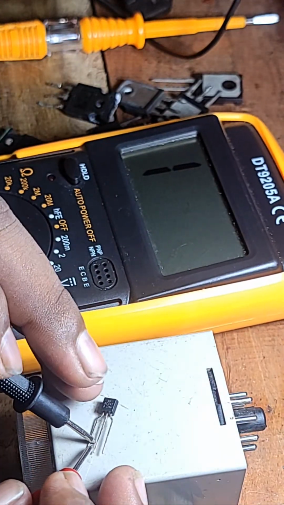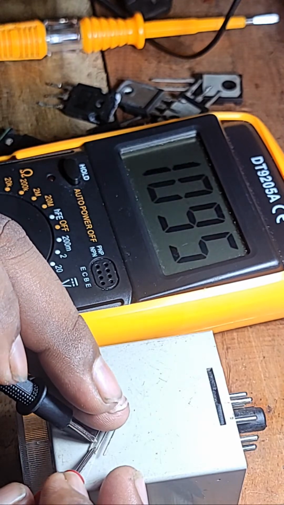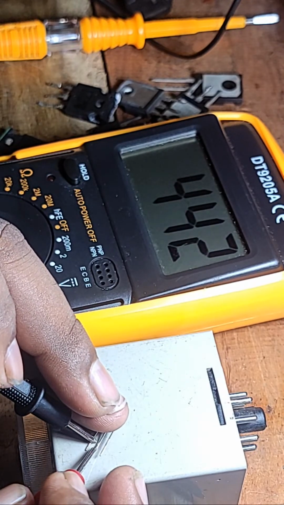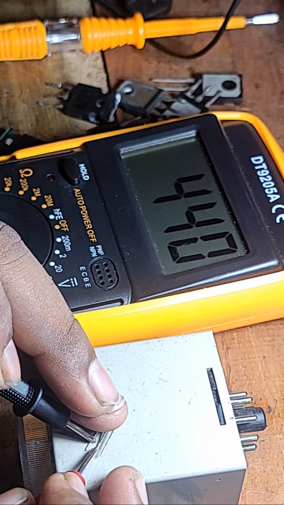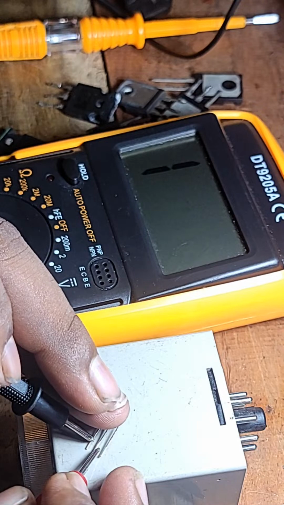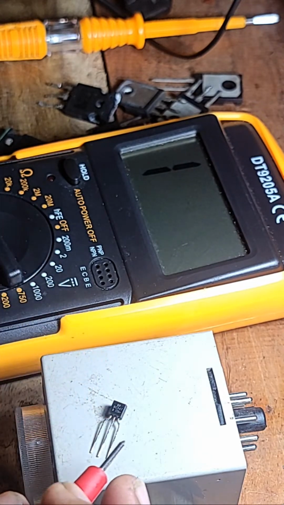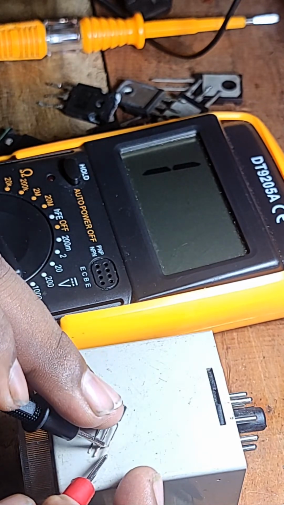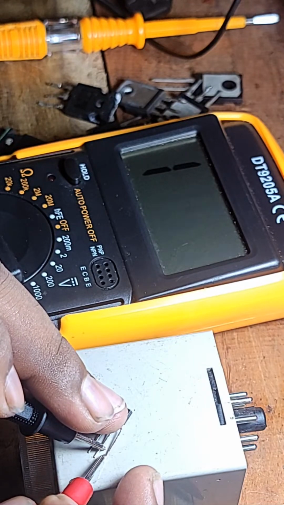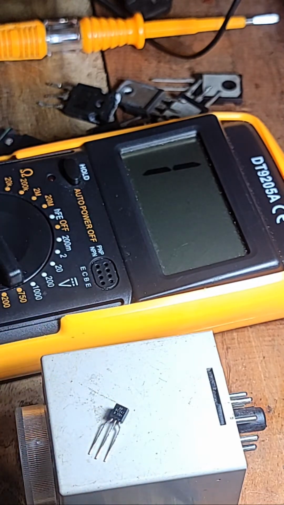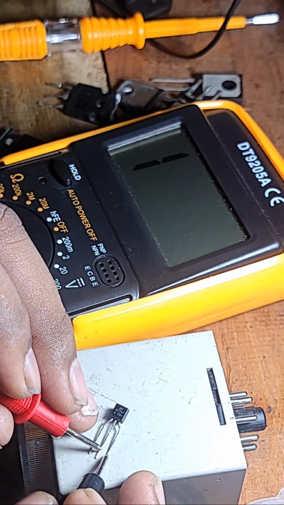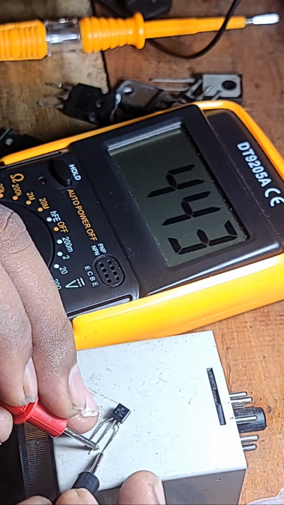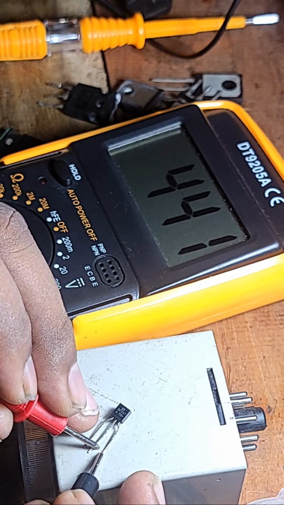What digit value is shown? 441, and we change the multimeter terminals, and we measure again, 441.